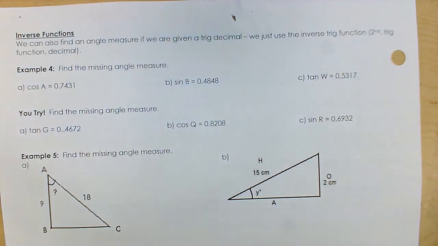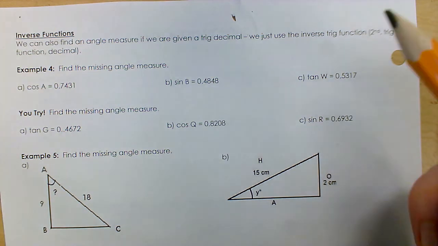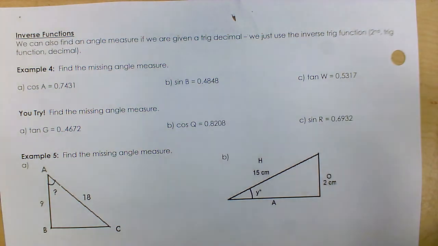Okay, so go ahead and flip your paper over to the back, and let's look at inverse functions. Inverse functions are how you find an angle of a triangle.